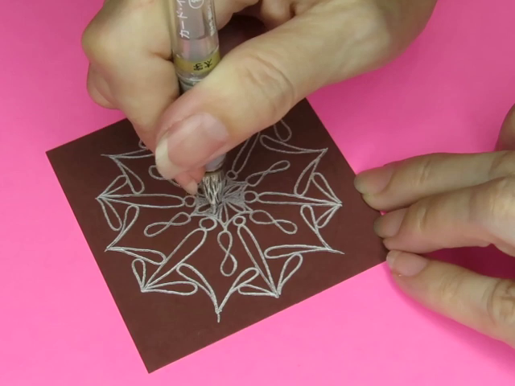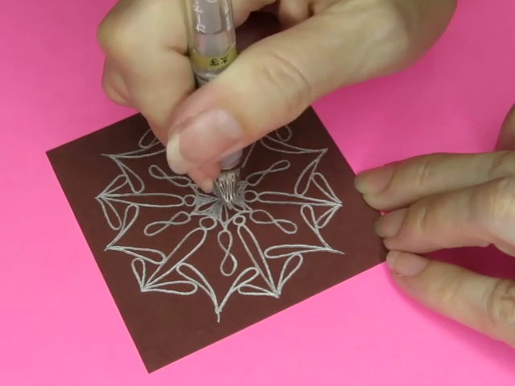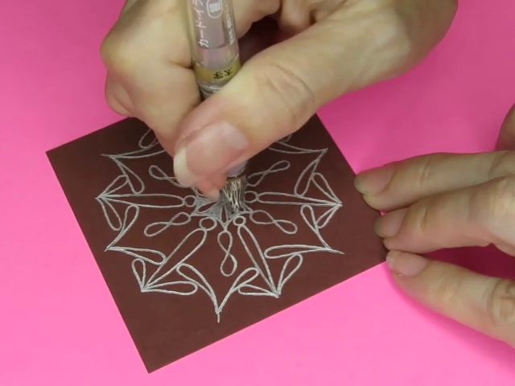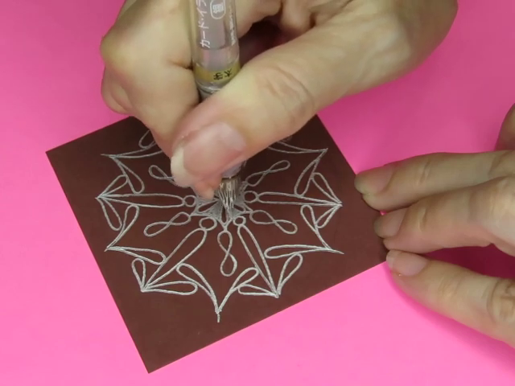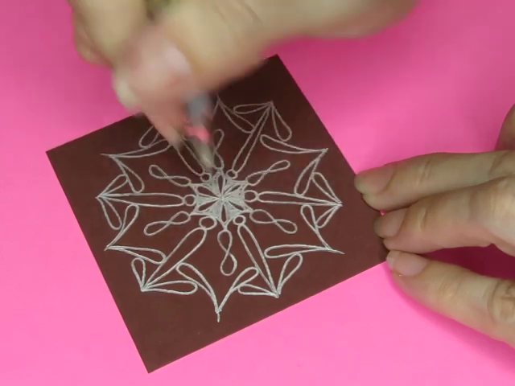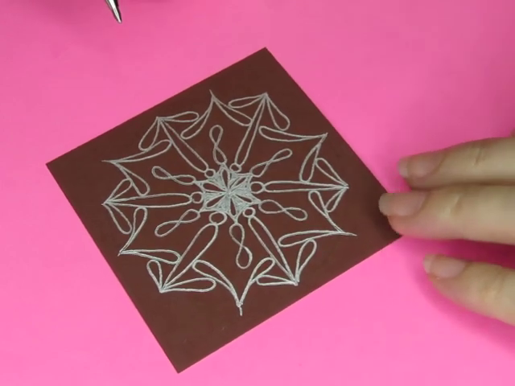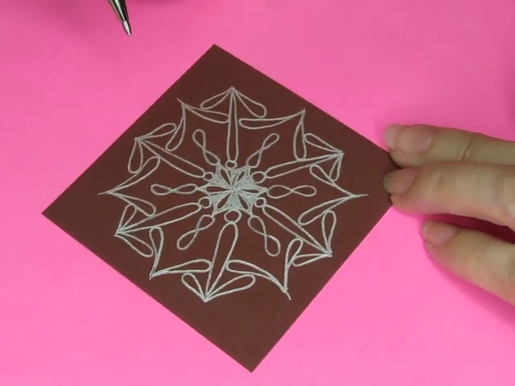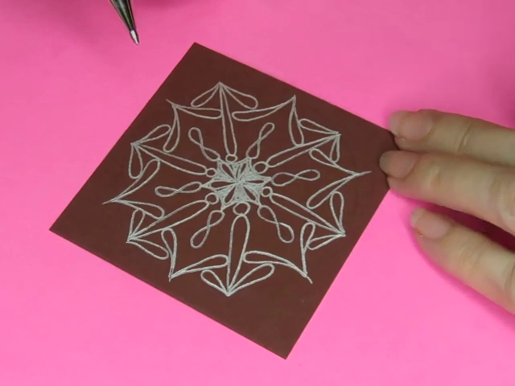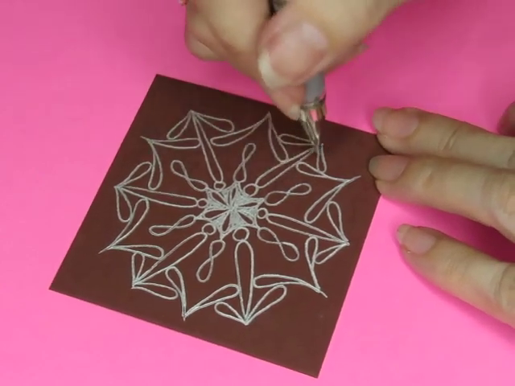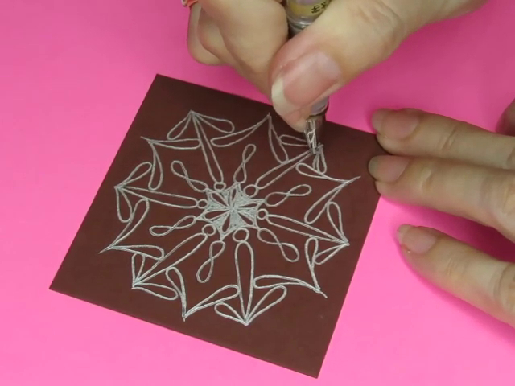Kind of like that. I think I want to fill in here. When you draw with the light pen on the dark background, you kind of have to think backwards from your highlights and your shadows, because where you would normally make it dark, you want to make it light, and vice versa. And I think I'm going to fill in up here.